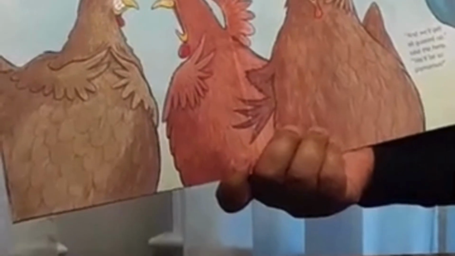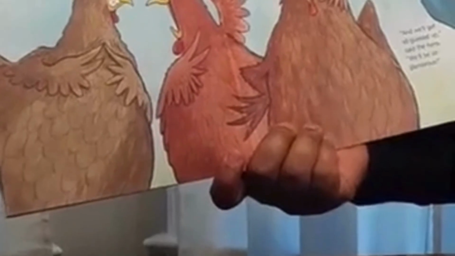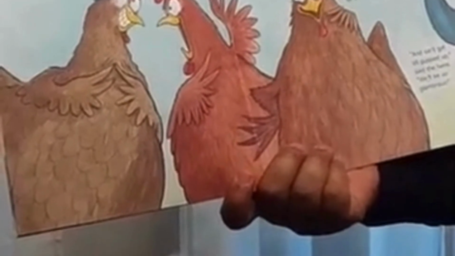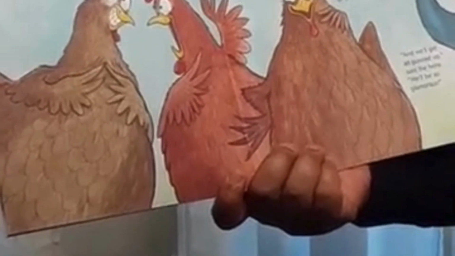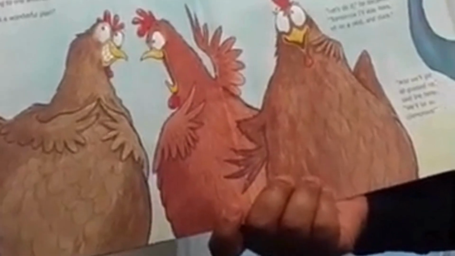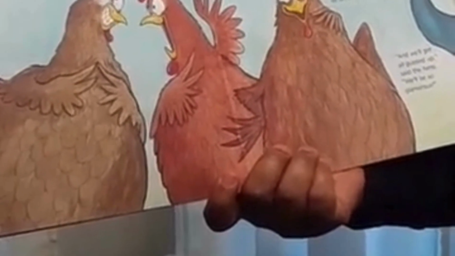The three hens began clucking to one another. What a wonderful plan. Yes, it's a fabulous idea. Oh, ladies, we simply must fancy our feathers tonight and nothing but the brightest beads, bangles, and bows. We'll stop traffic for sure.